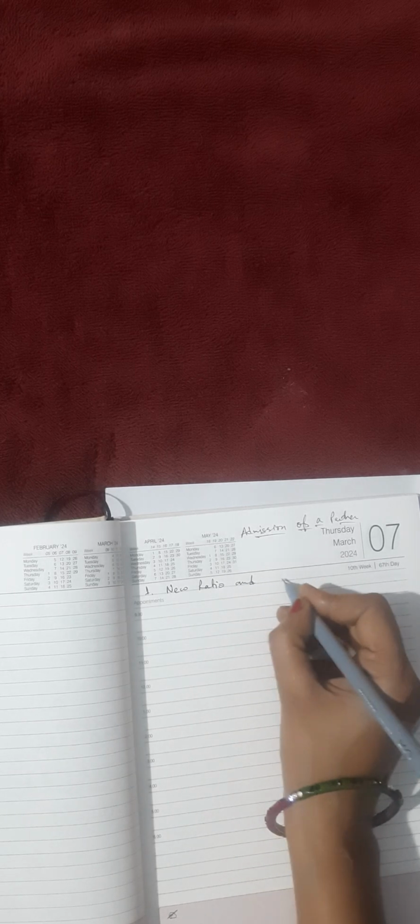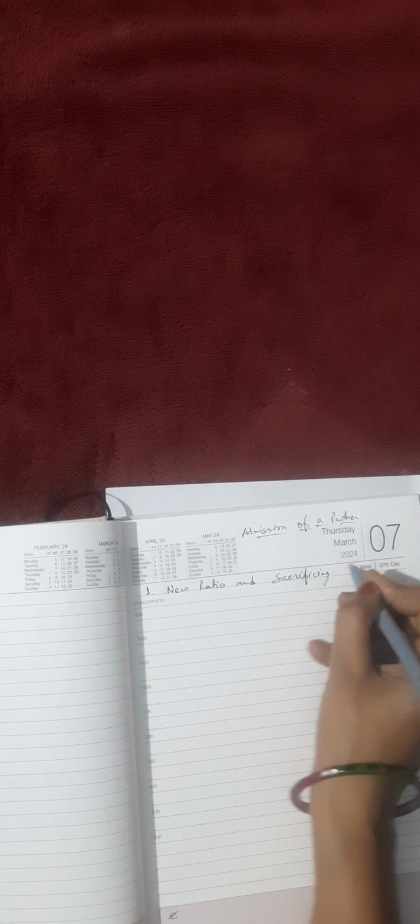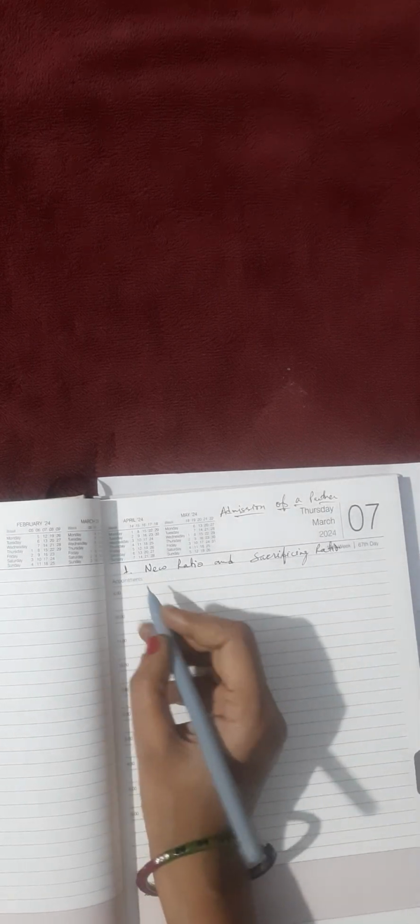What are those? First one we will understand, that is calculation of new ratio and sacrificing ratio. While explaining the change in PSR chapter, I have taught you these 2 points there. There you can see, and along with this chapter also we will do. And even then if you face any problem, I will make a separate video on the calculation of ratio.